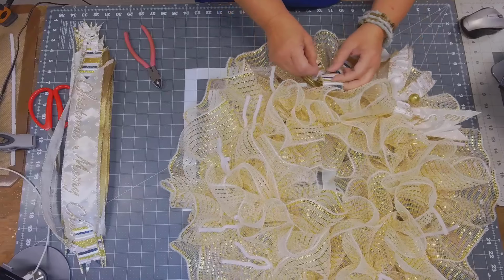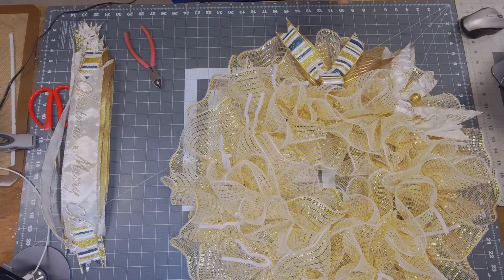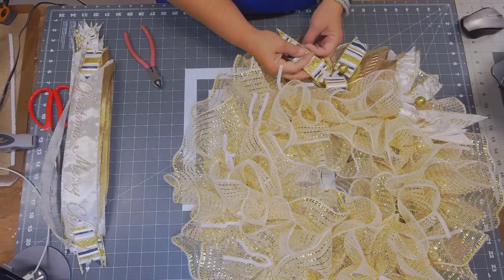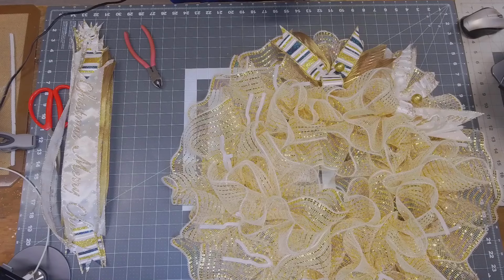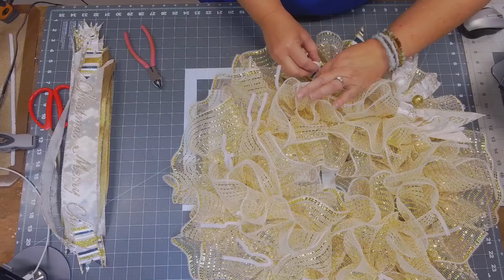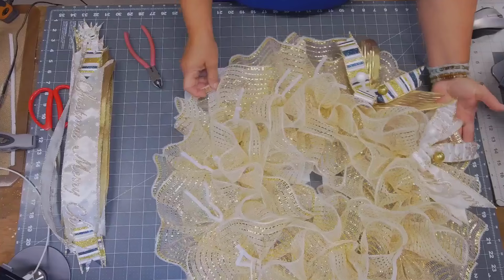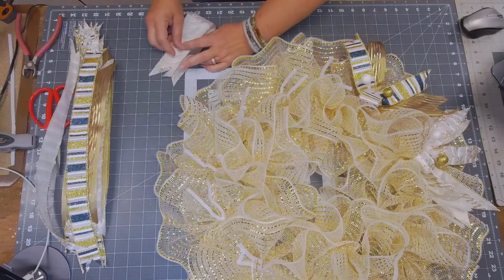Sometimes it's nice just to play with the pieces of Deco mesh and kind of see where they need to fall. I'm making sure that I match up my little glitter balls, and you can get those at Hobby Lobby in their seasonal section. Dollar Tree also has some. I think they make theirs in silver and gold. So just something fun to do to make the ends of your embellishments just as pretty. It's like a low-cost option for finishing out your pipe cleaners.